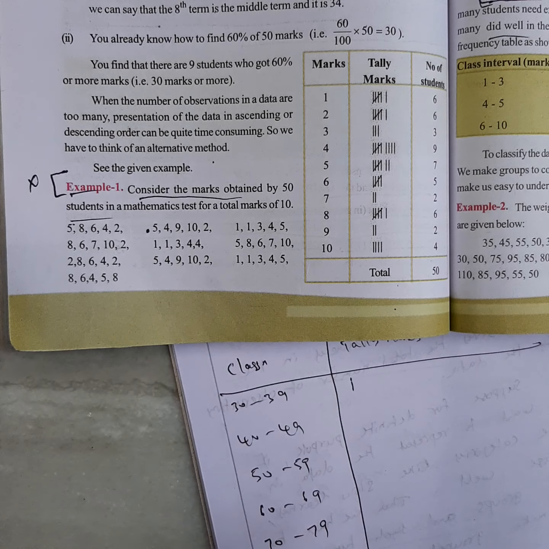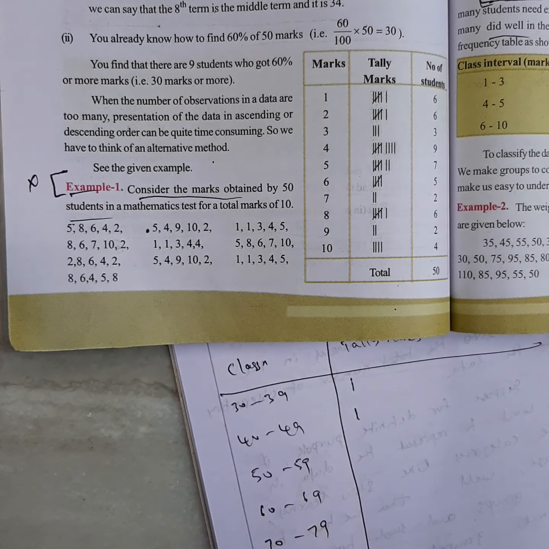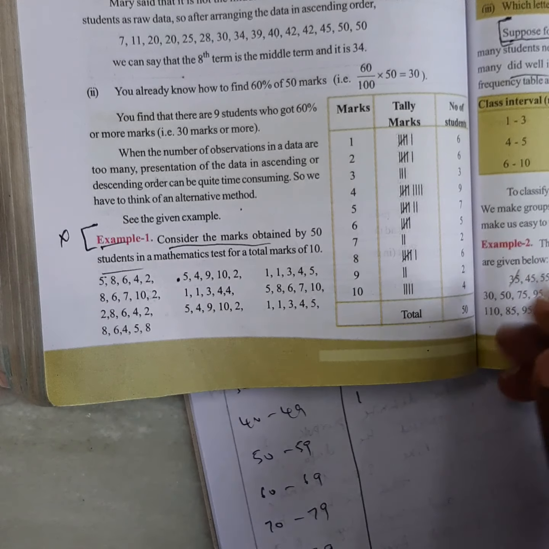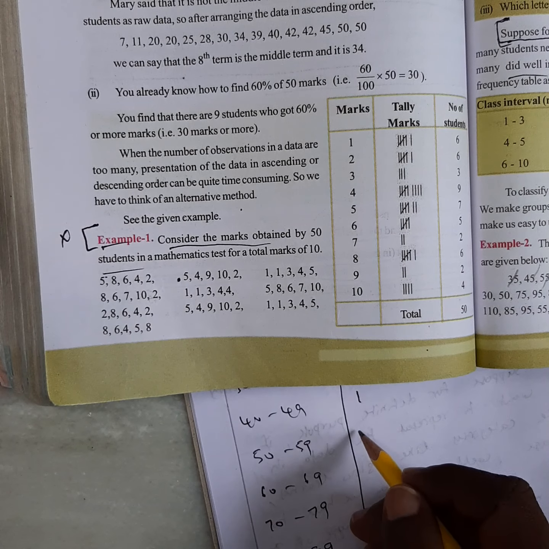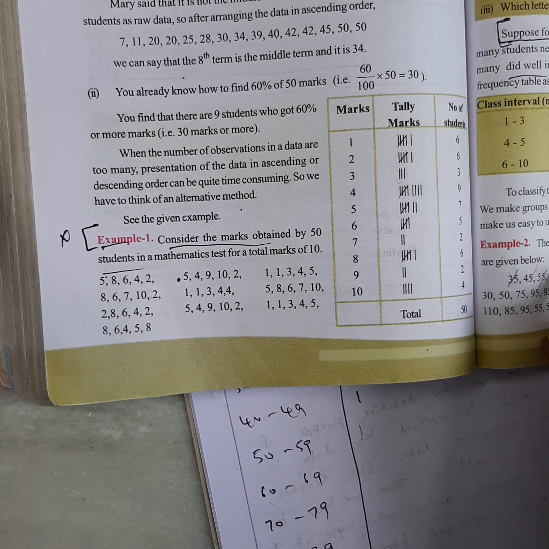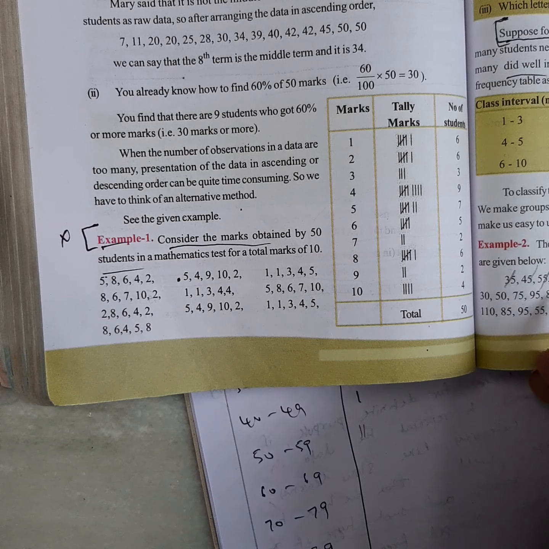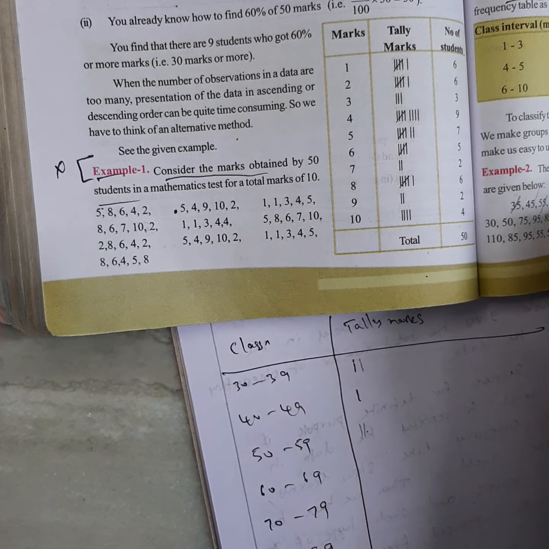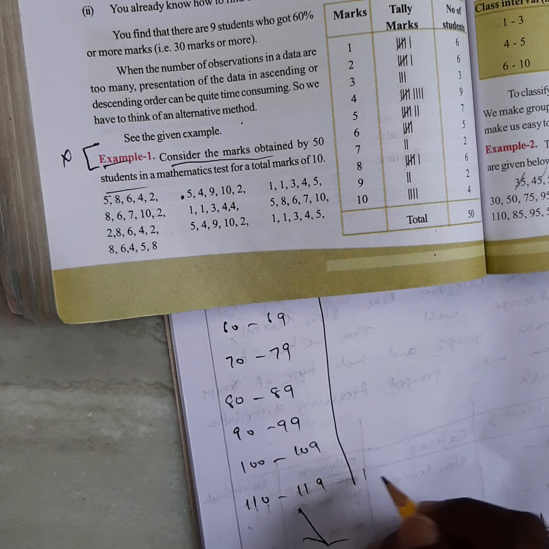Next value 45. Where is 45? This is here. Next 55. Using a pencil, make tally marks. First value 35 I kept, next 45 I kept, next value 55, which is between 50 to 59. Next 50, this is 50. Next value 30, here. Next value 110. Where is 110?